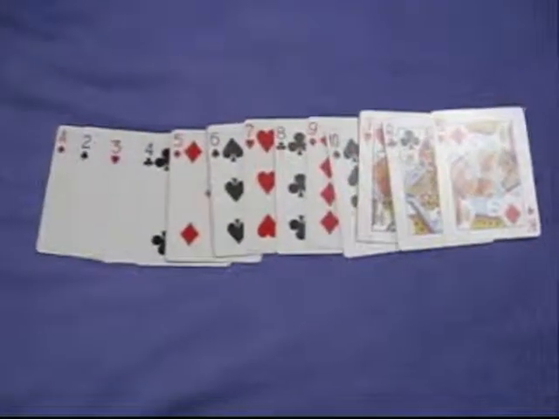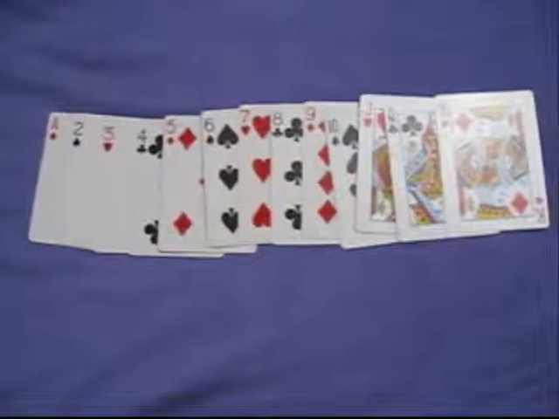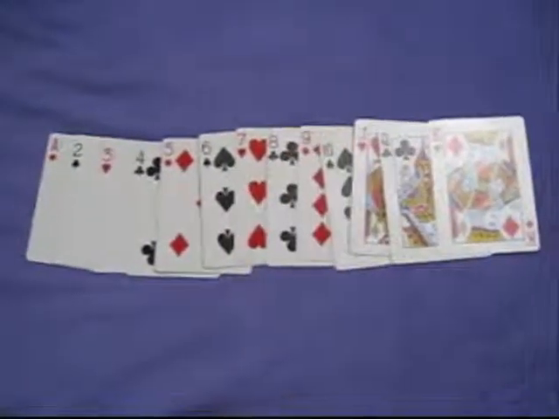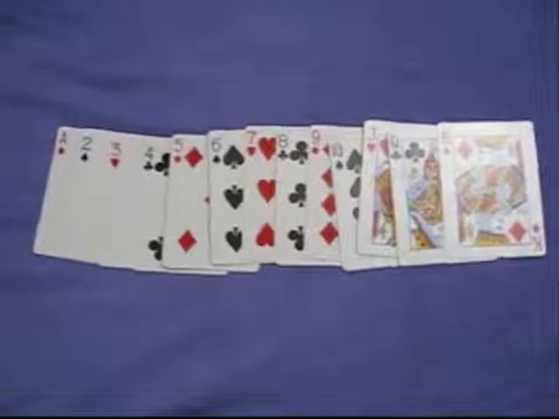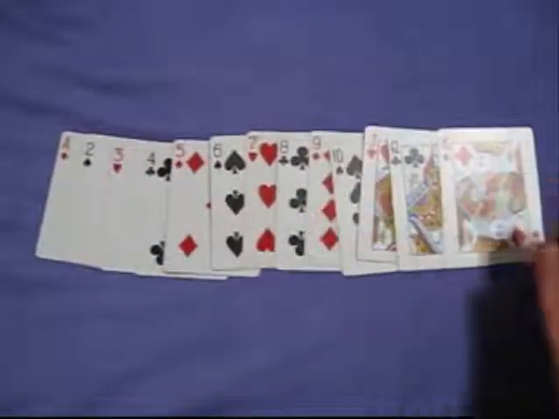Now, that wasn't so hard. In this one set, I've made a total of 3 different patterns. The first pattern is numerical. Ace, 2, 3, 4, and so on.